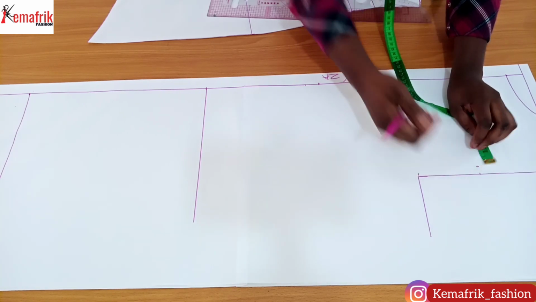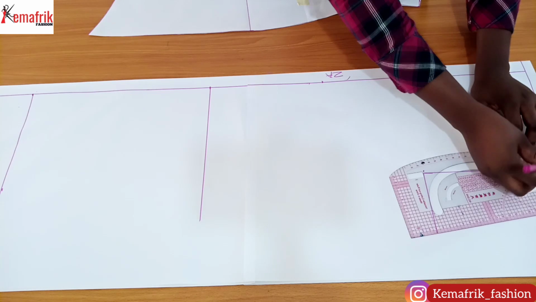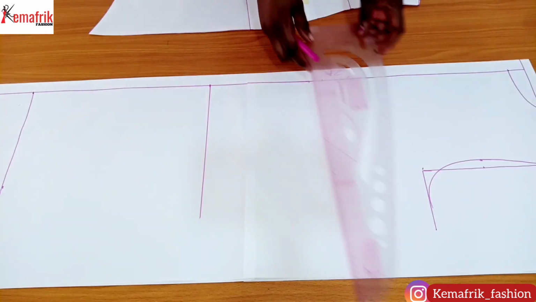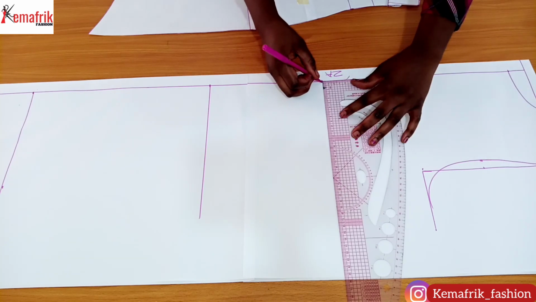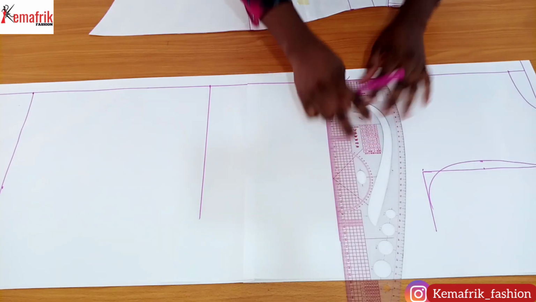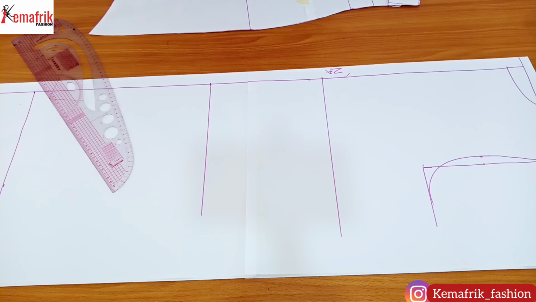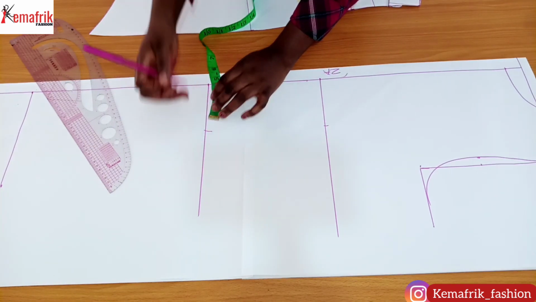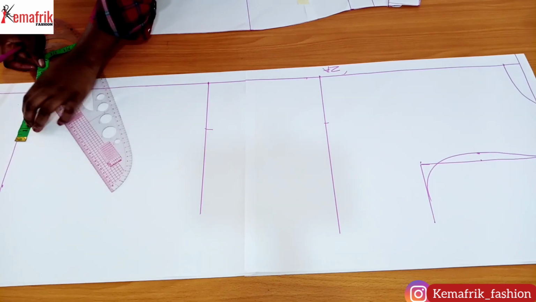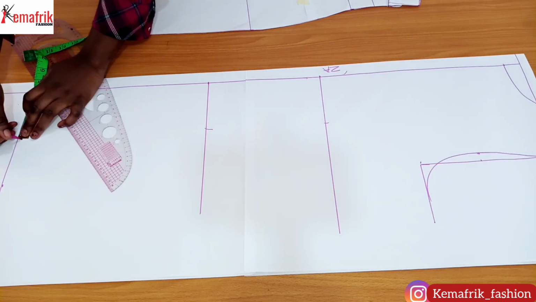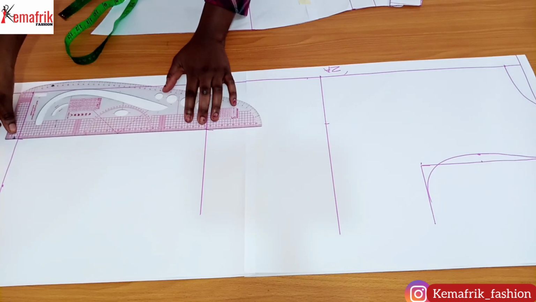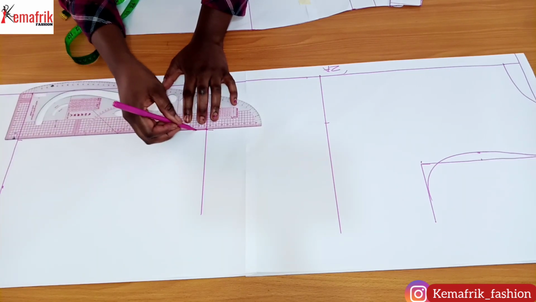At this point I came inward by half of an inch, unlike I think I used 0.75 for the front. I don't know if I mentioned that. And then I created the back armhole curve right there. Then for the dart as well, I'm using the bust span to position the back dart, and I just marked 4 inches. Remember that the back has a zip allowance, right? So when you're taking the measurement, it should not be inclusive of the zip allowance.